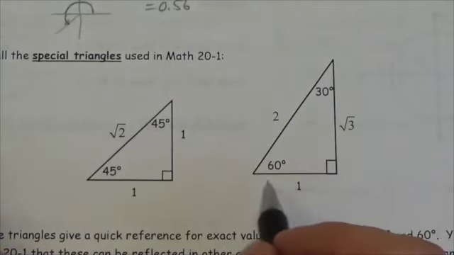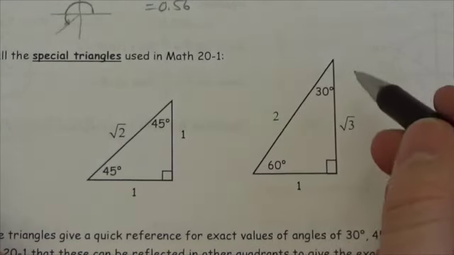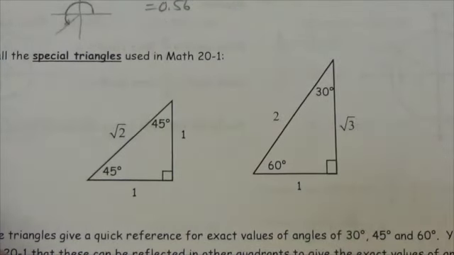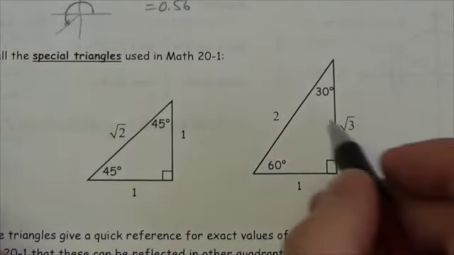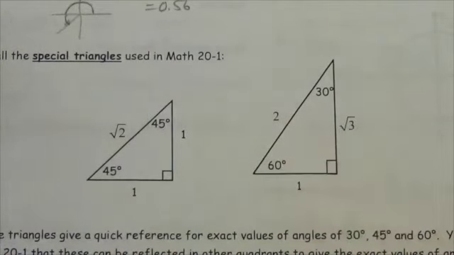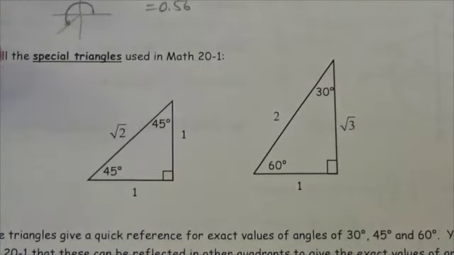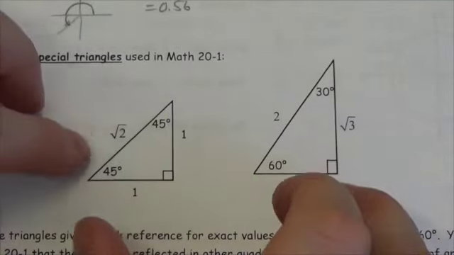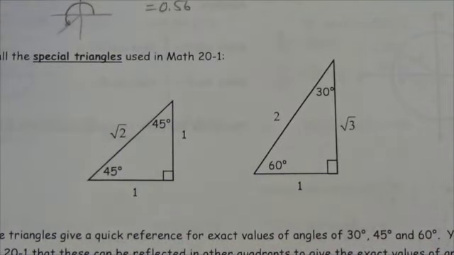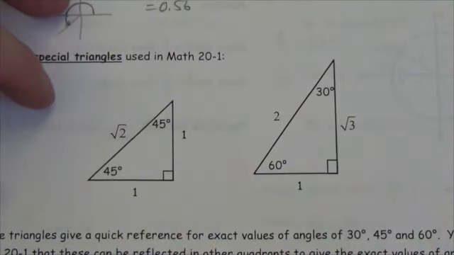This leg right here was 1, the one adjacent to the 60 degrees, and the one opposite the 60 degrees had a value of √3. This enabled me to get all the primary trig ratios, and now you probably see how you can get the reciprocal trig ratios for 30 and 60 degrees. So memorizing those triangles is a really useful way of getting that information.